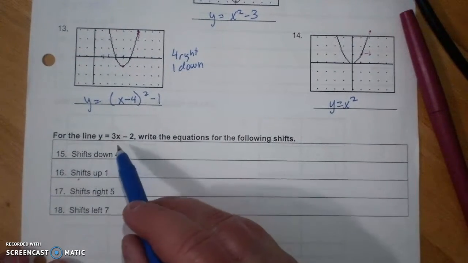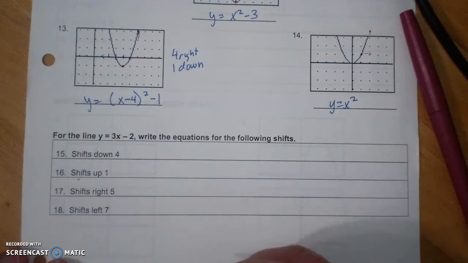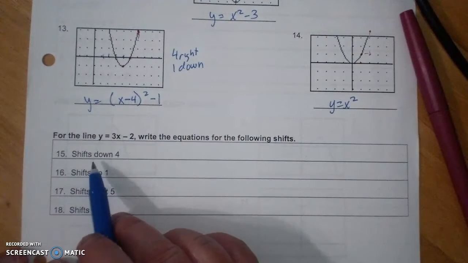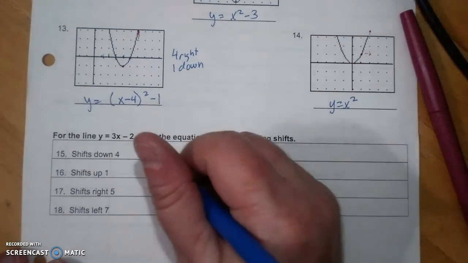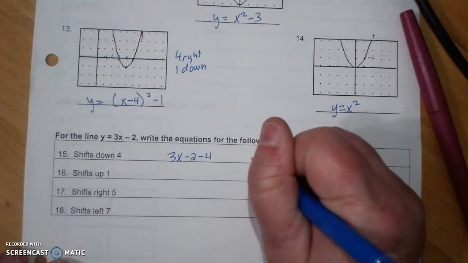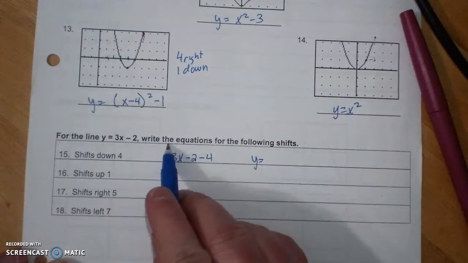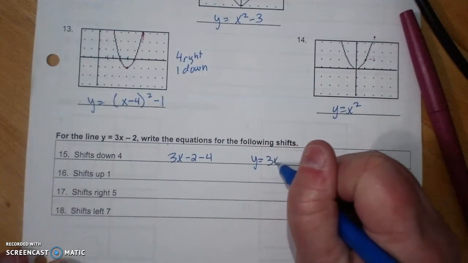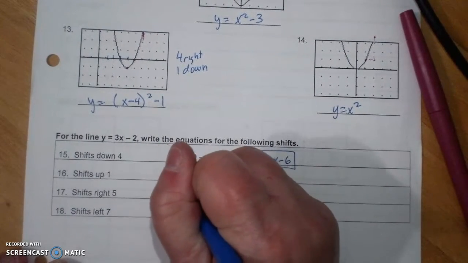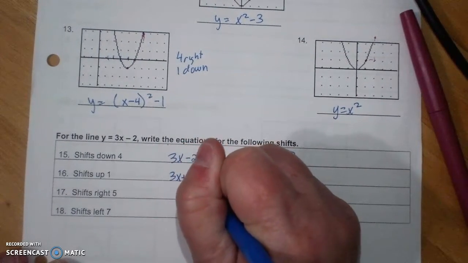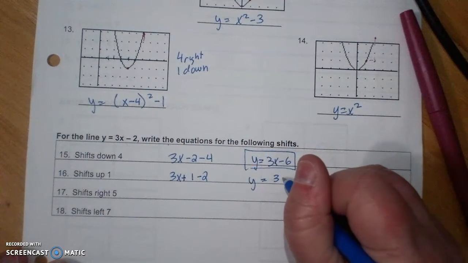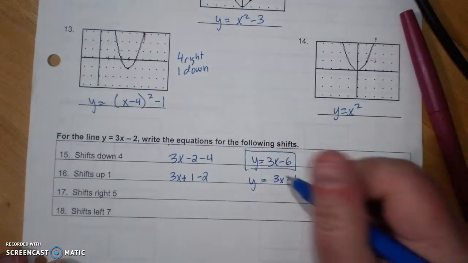For the line, y equals 3x minus 2. Write the equations for the following shifts. So this is 3x minus 2 minus 4, which is, I need an equation, y equals 3x minus 6. This is 3x plus 1 minus 2, which is combining like terms, y equals 3x minus 1.